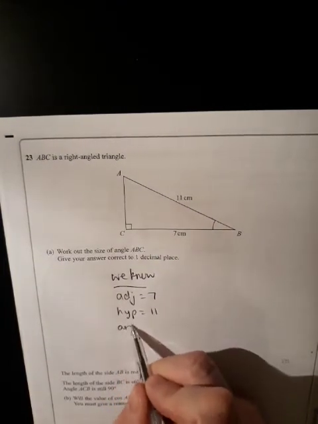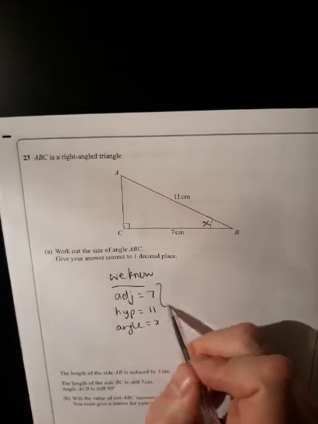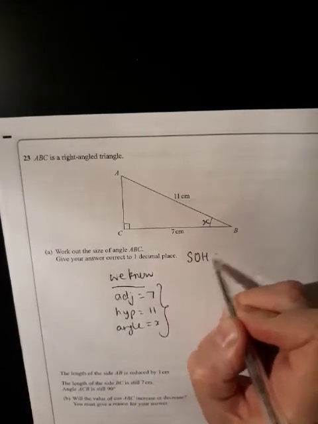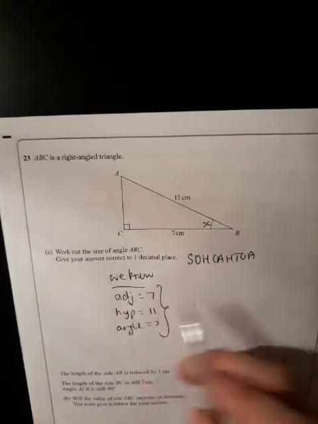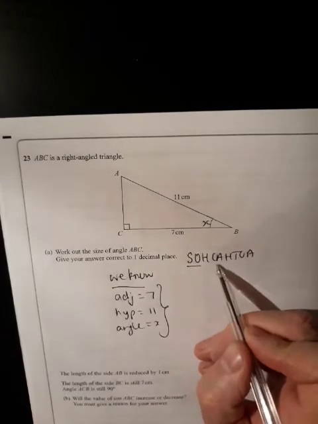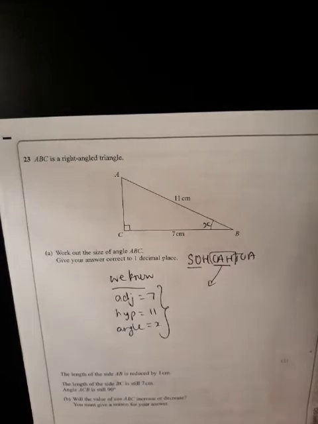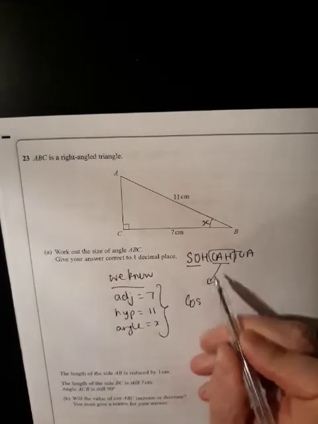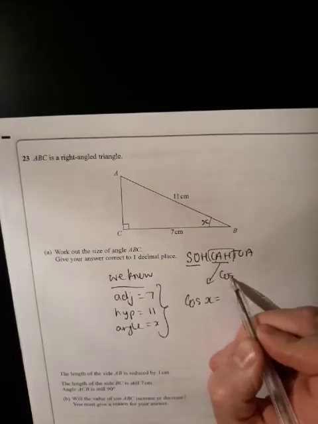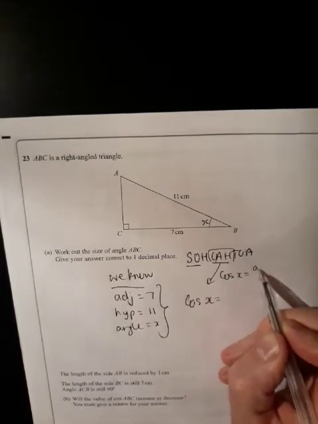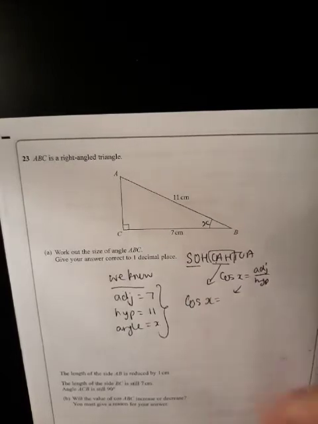And the angle is equal to, let's just call it x for now. And which of those is it? Well, adjacent and hypotenuse. It's not that one. This one has got adjacent and hypotenuse, isn't it? So writing it down, cosine of the angle is equal to adjacent over hypotenuse. If you want to write that, cos x equals adj over hyp, and then write in what you know.